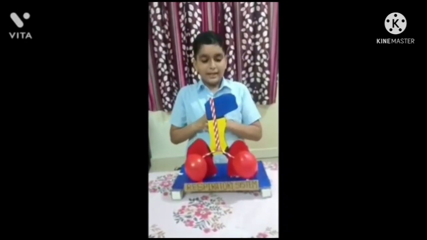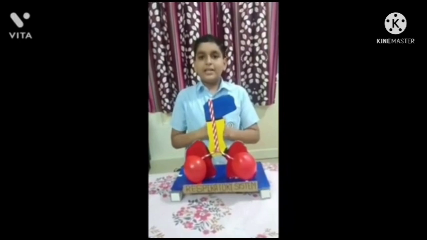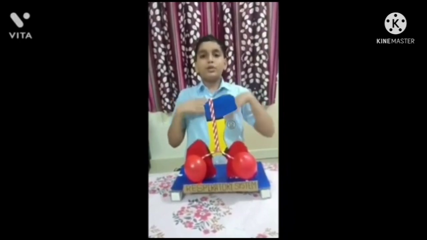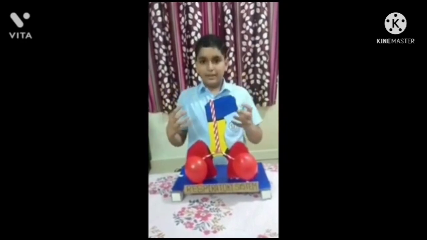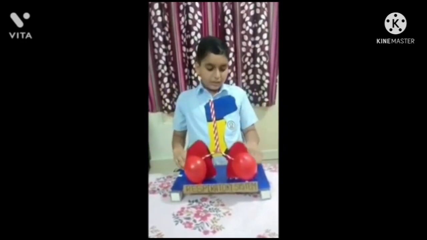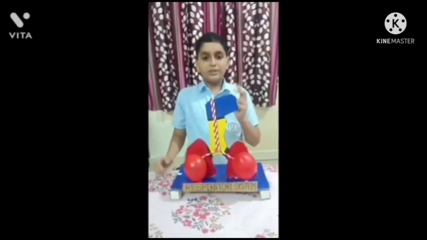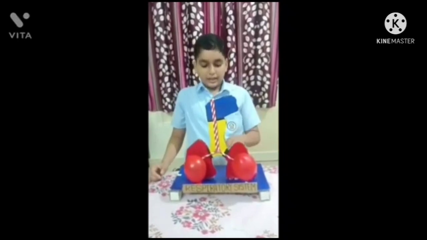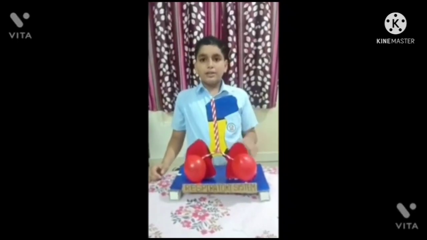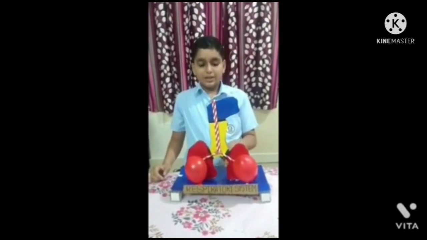When we inhale, the lungs get filled with air, and when we exhale, the air gets pushed out and the lungs are empty. The left lung is divided into 2 lobes and the right lung is divided into 3 lobes. The left lung is a little bit smaller than the right lung because it shares the space with the heart.